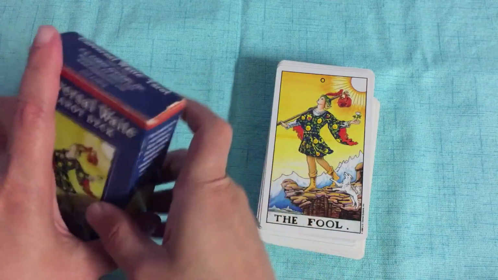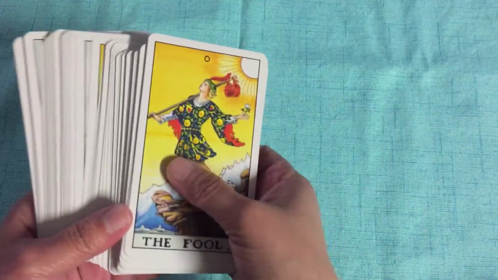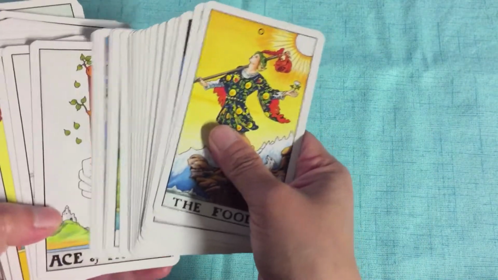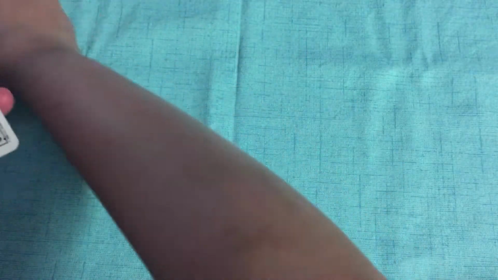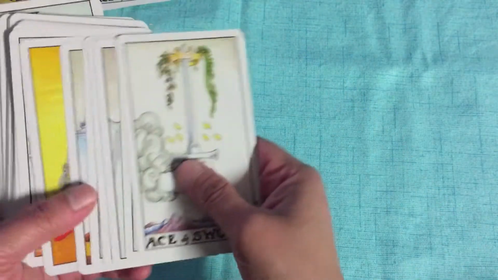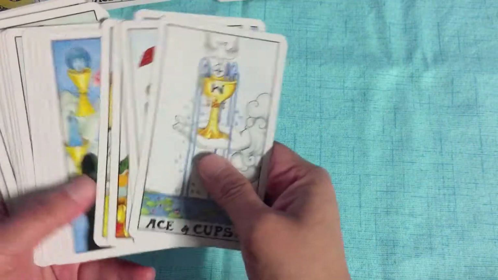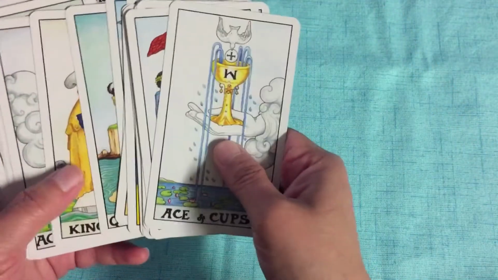So the topic that I'm going to talk about today is cards that have similar meanings, which are very similar to each other, but at the same time there is a subtle difference. Okay, so just to make my life easier, I'm dividing these cards up into the suits, so it makes it easier for me to pull the cards out when I have to show you.